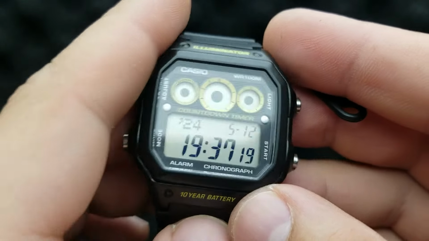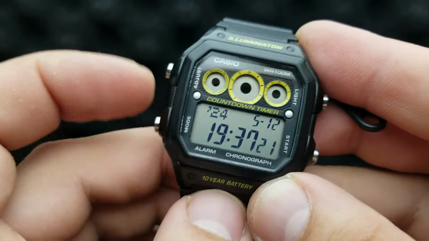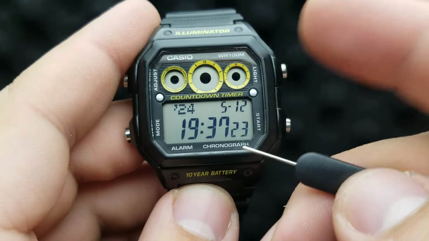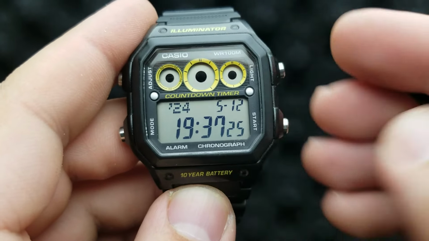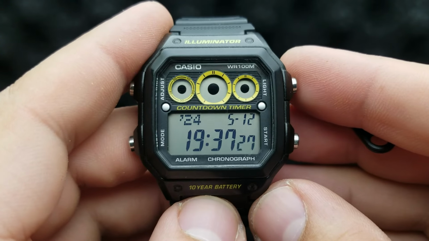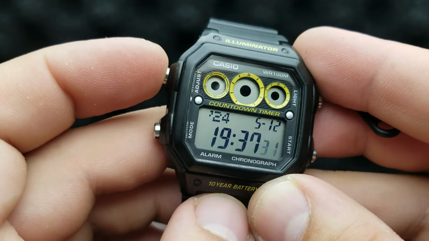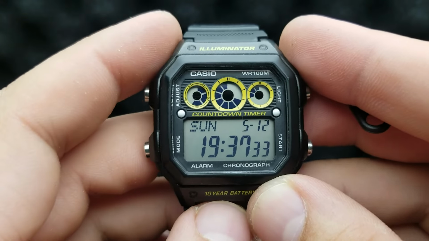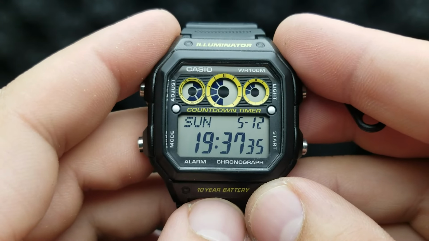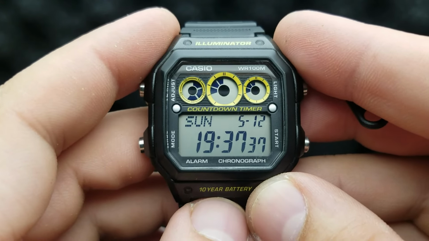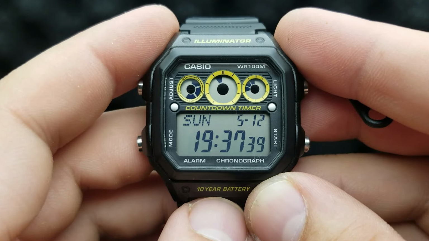Once I've set my day value, I'm gonna press the button, and now as you can see, we are back at the beginning. Seconds are flashing, and to implement those settings that we have just ran through, we simply press the adjust button once, and the watch goes back to the standard timekeeping mode and implements all of our settings.